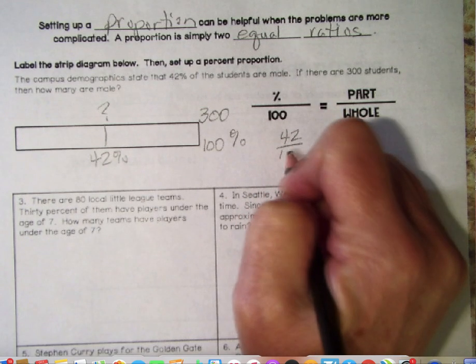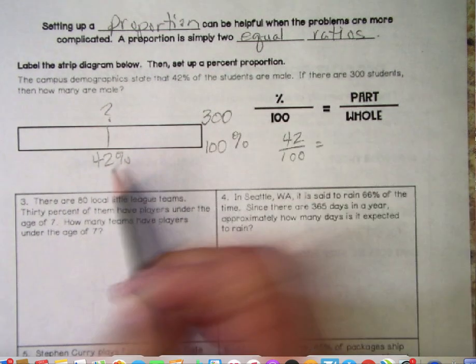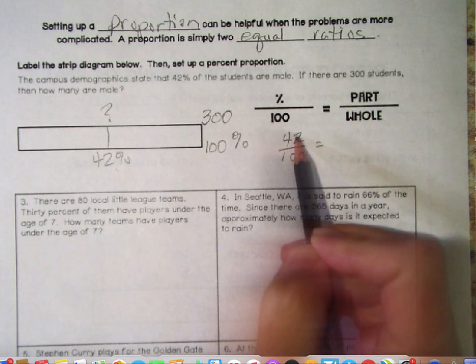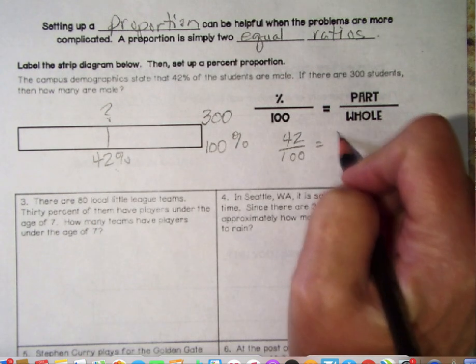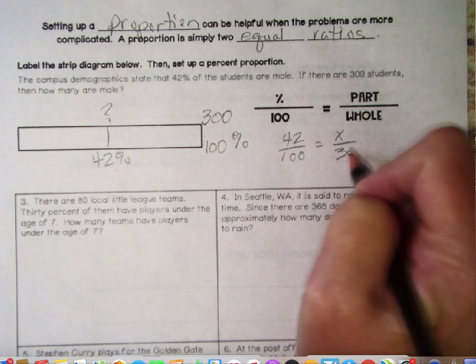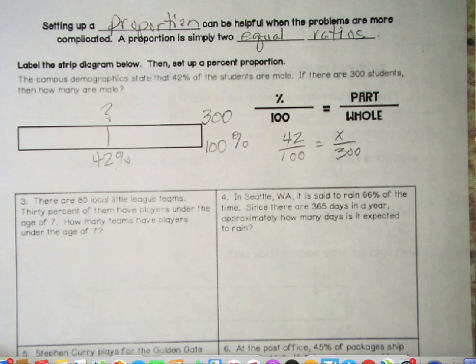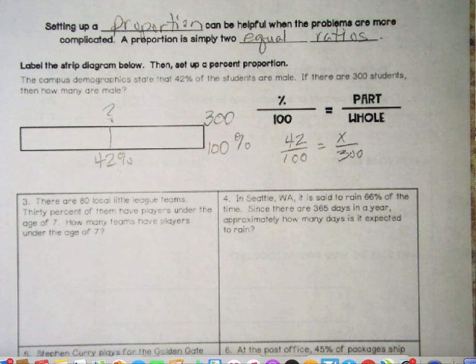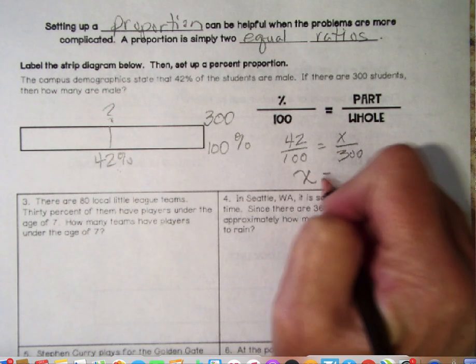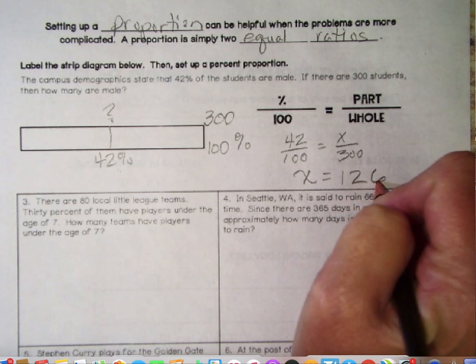Keep your percents together. 42 went in the numerator, so this has got to go in the numerator. X over 300. Now, I'm going to cross multiply just like I did before. 42 times 300 equals 12,600 divided by 100. So I have X is equal to 126.